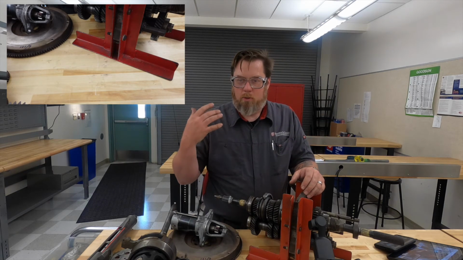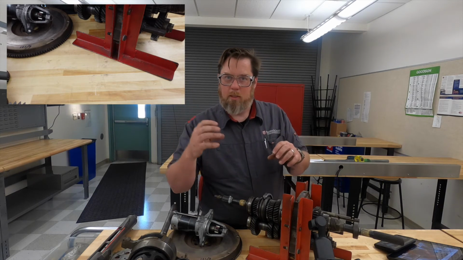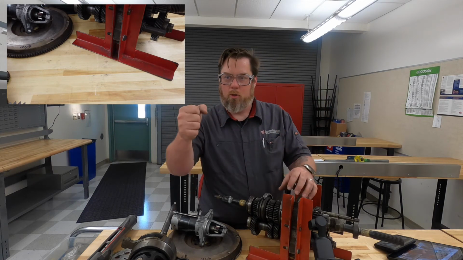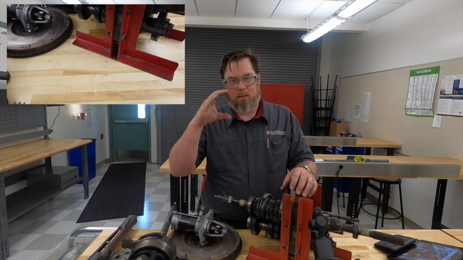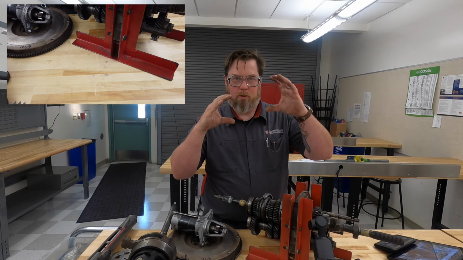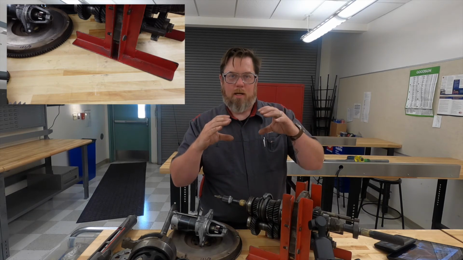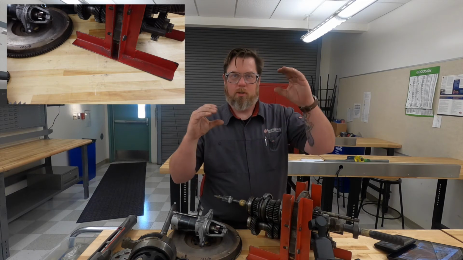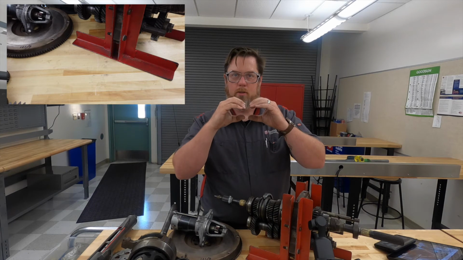And once you get moving and you need more speed but less torque, then you go ahead and shift up into the next gear, which is going to have a slightly larger input gear to a slightly smaller output gear. And as you go through the gears in your transmission, those gears are going to get closer and closer in size.